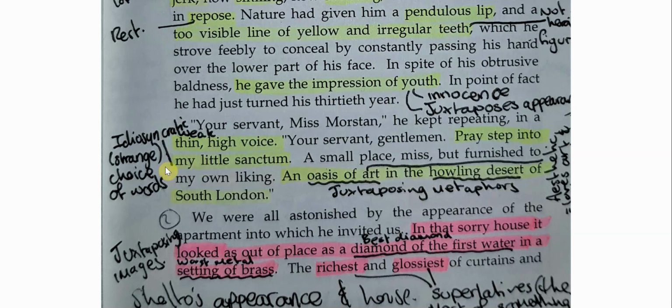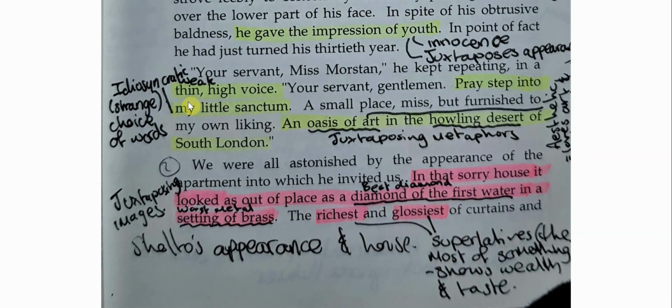Then we get a little bit of Thaddeus Sholto talking. So his thin, high voice. This talks about weakness, the need for protection, maybe even effeminate. That he's a little bit like a woman, a little bit.